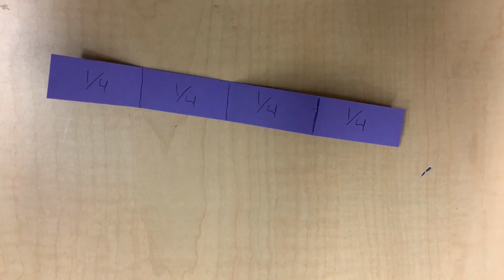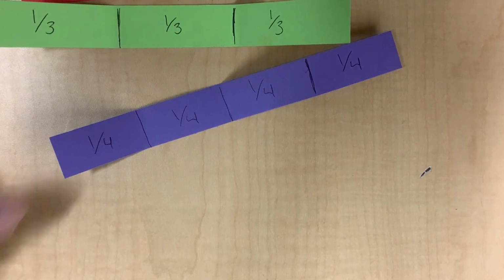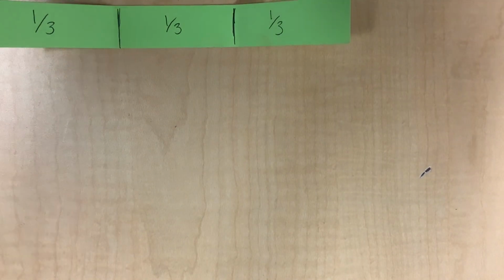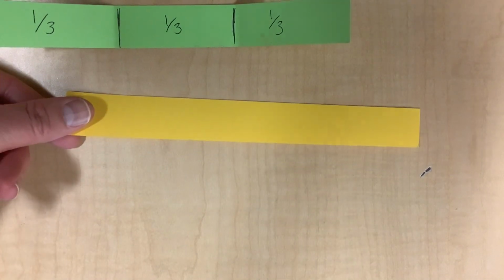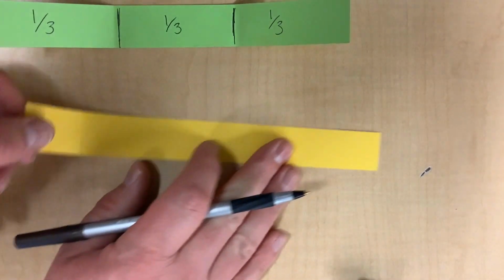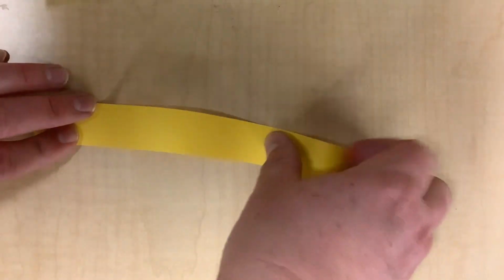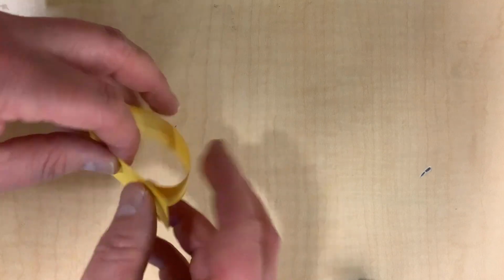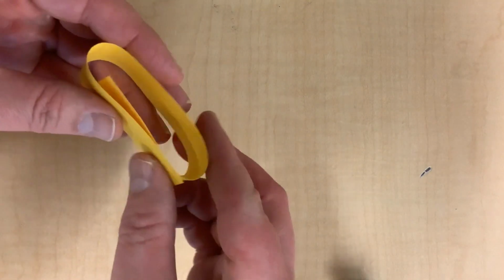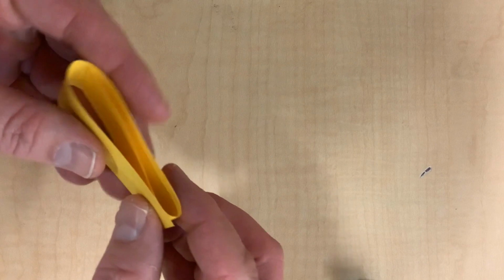All right. Now, we're back to that tricky one, which was those thirds. But we're going to be doubling that. 3 times 2 is 6. So, remember to do the thirds first, and then we'll double it. So, we fold them over. It's kind of tricky. I know, this one bugs me every time, too.